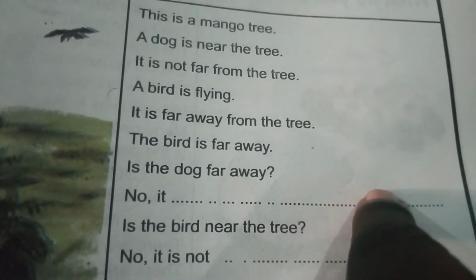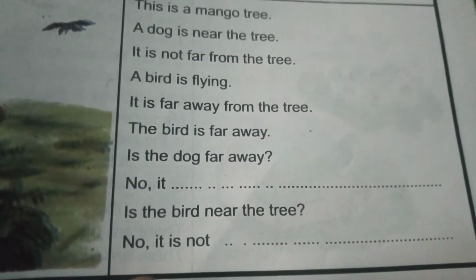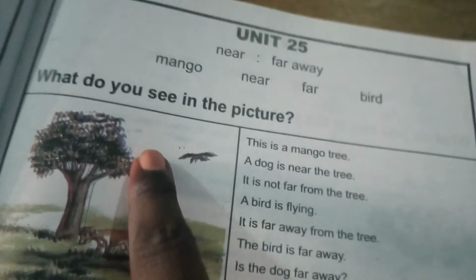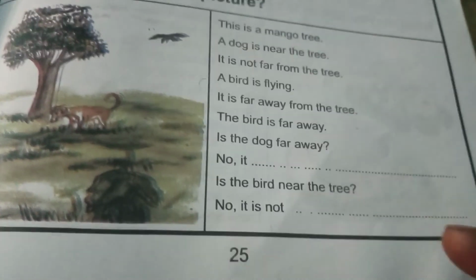Is the dog far away? No, it is not far away. Is the bird near the tree? No, it is not near the tree, because the bird is far away. It is not near the tree. So page 25.